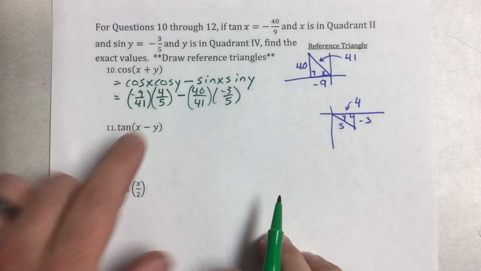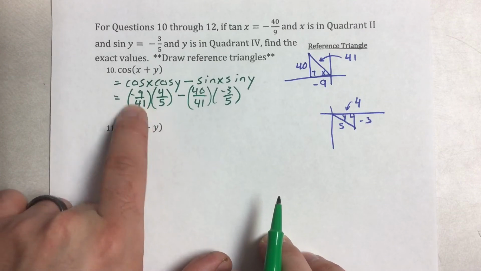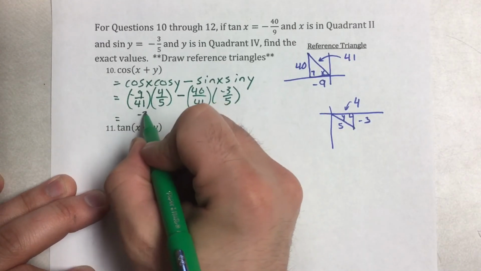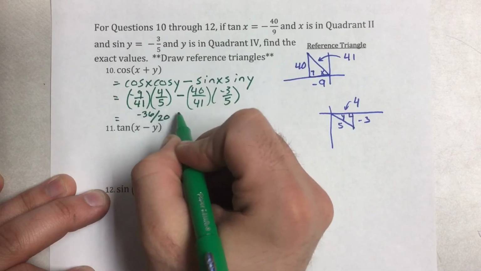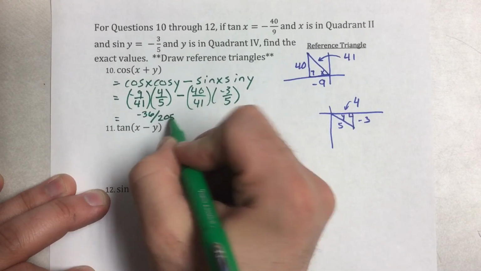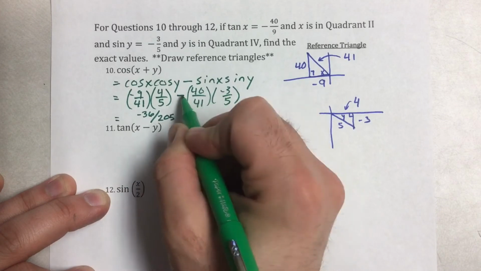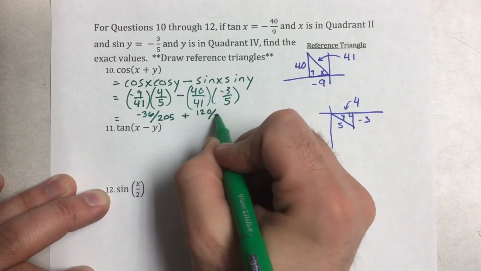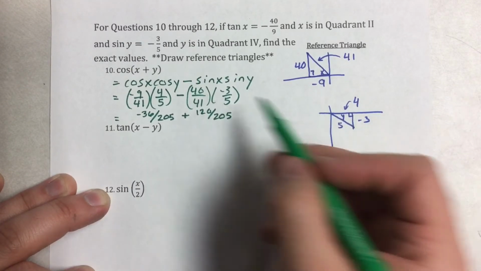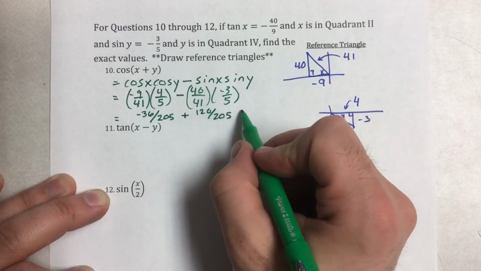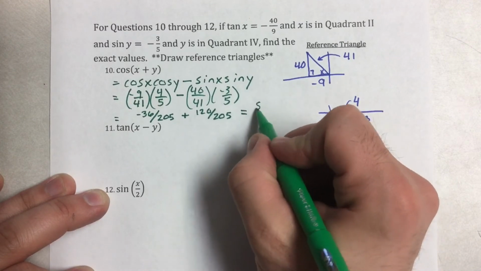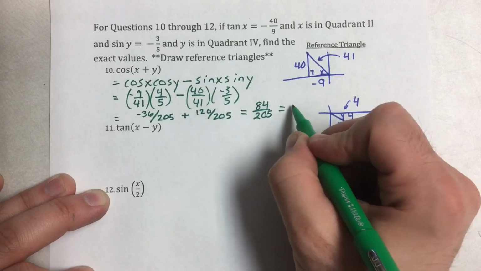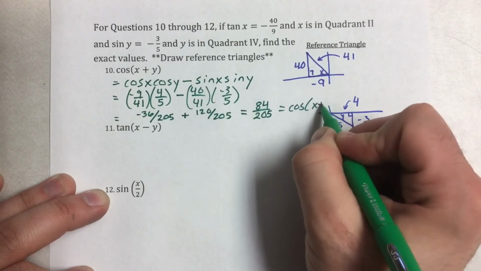All right, so when we multiply the first fraction, we get negative 36/205, and the minus with the negative gives addition, 120/205. So combining the two, we get a result of 84/205, and that is the value of cosine of x plus y.